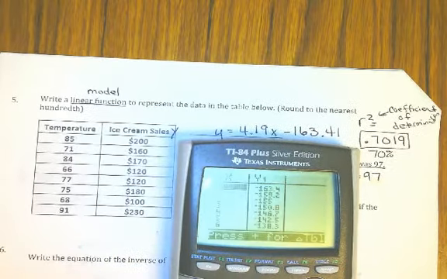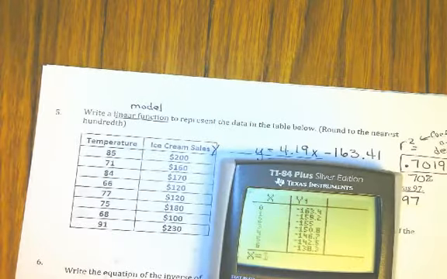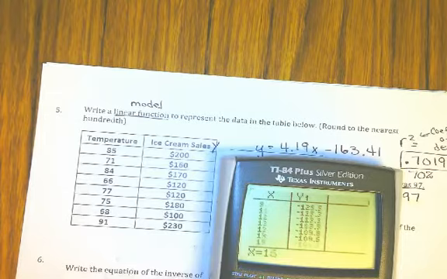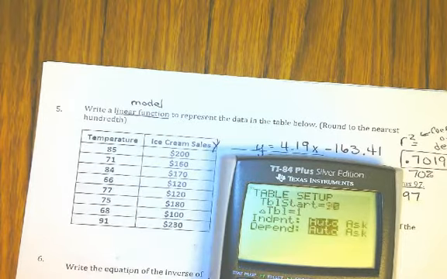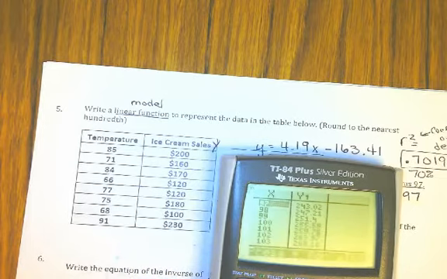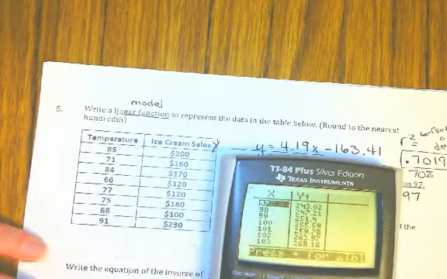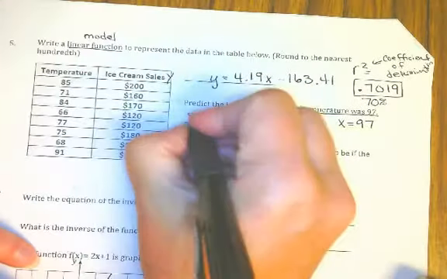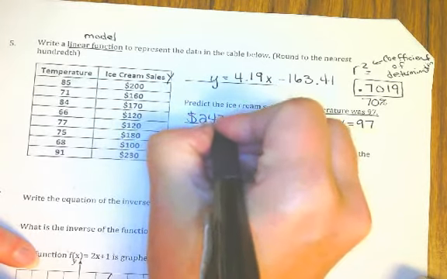Okay, I'm going to go to my table. Now again, I don't want to scroll down to 97, so I'm going to use that second window and just go to 97, where x is 97. I go back to my table. And so if it's 97 degrees out, they're predicting that they're going to get $243.02.